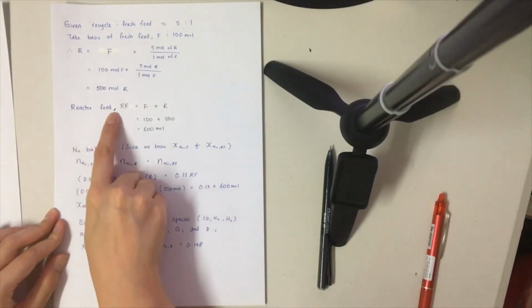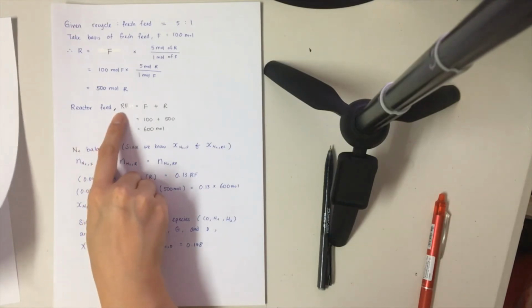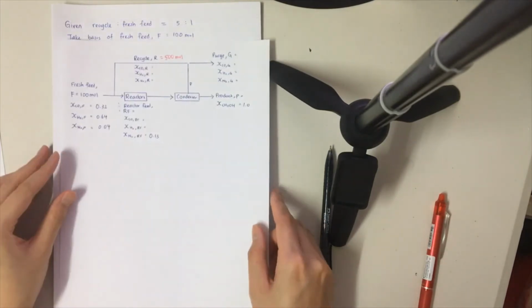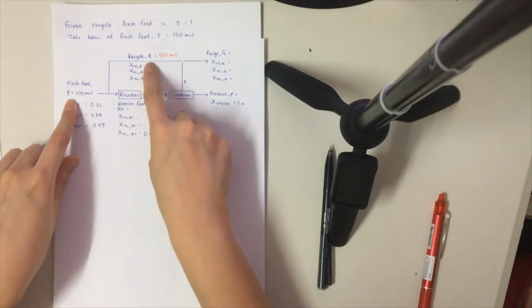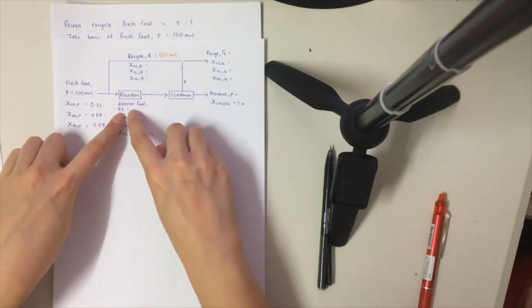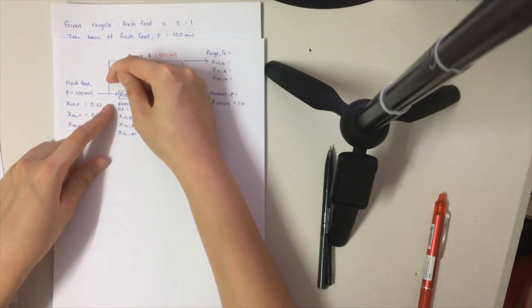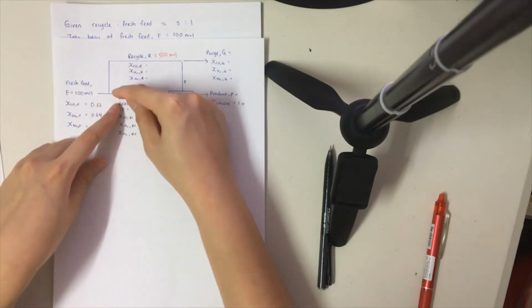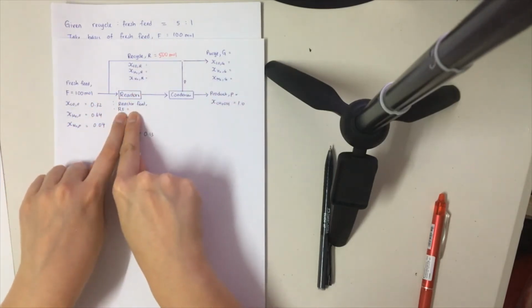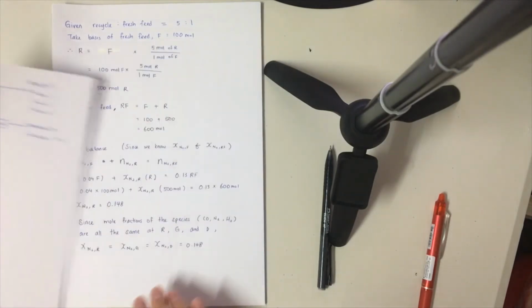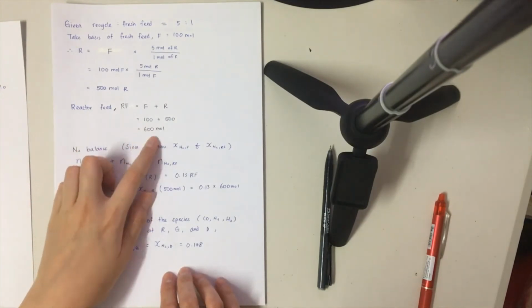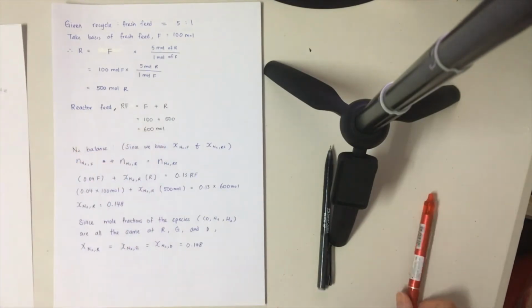The reactor feed is the combination of F plus R. You mix them here, and the total is your reactor feed, which gives you 600 moles.